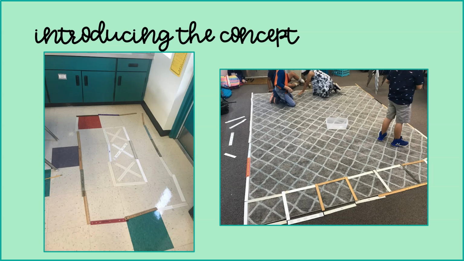Okay, so introducing the concept using real world objects is really important. So on the left-hand side, in the classroom, we do have 1 by 1 square foot tiles, which is great for showing students area of 1 square foot. On the other side, we're trying to figure out the area of the carpet, so they're thinking about tiling that carpet as well. So this is kind of a precursor to understanding the length times width concept. So we're going to kind of intermix both of these strategies throughout the video.